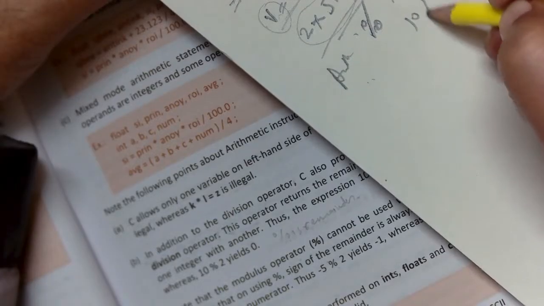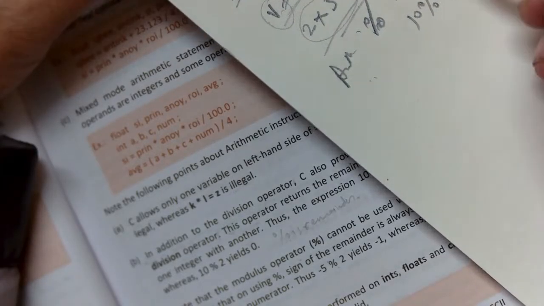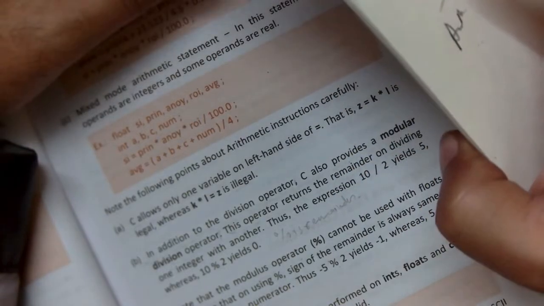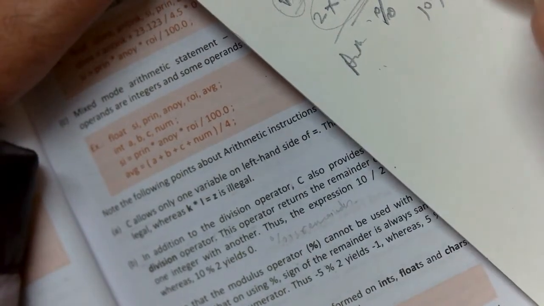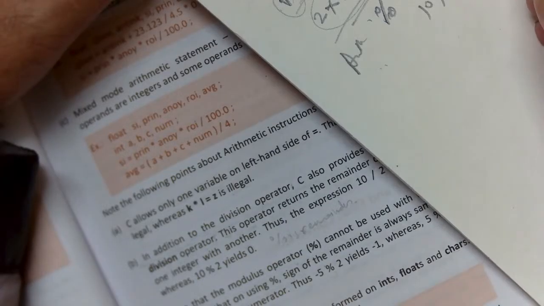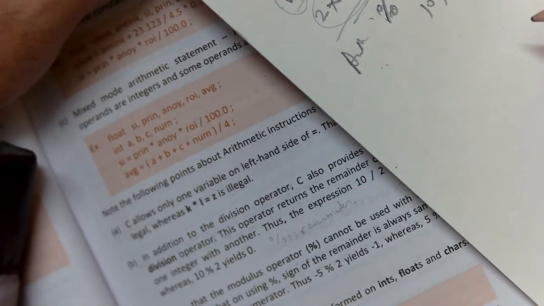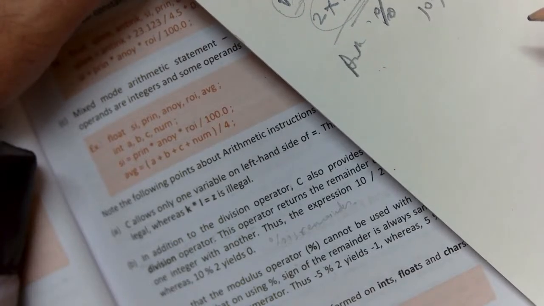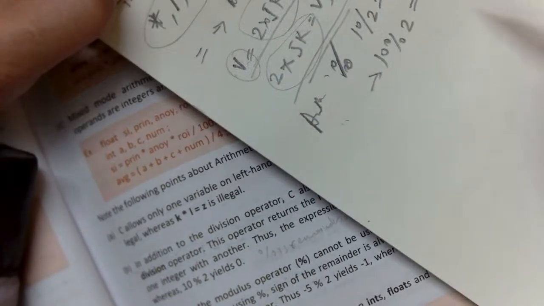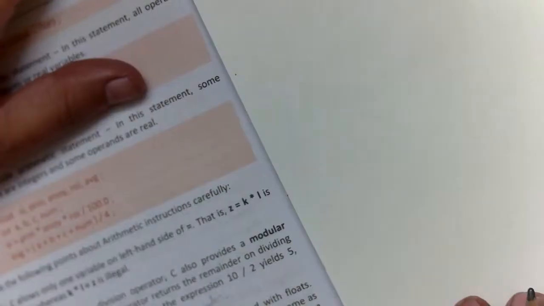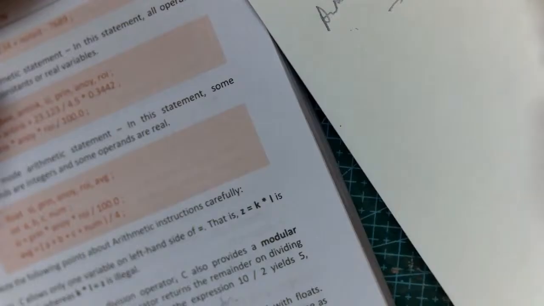But with modular division, 10 modulo 2, the answer is 0, because the remainder is either 0 or 1. It cannot be used, this modular operator cannot be used with floats.